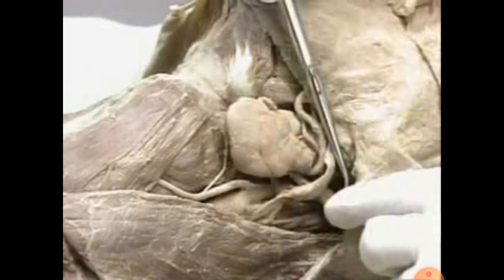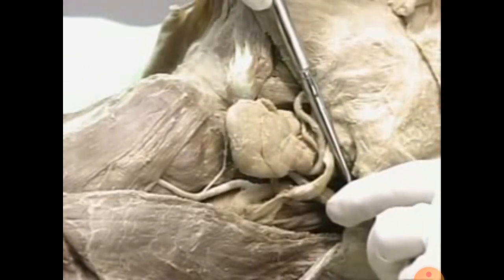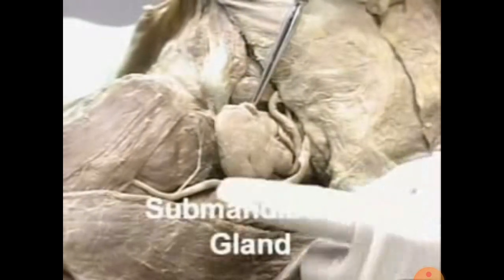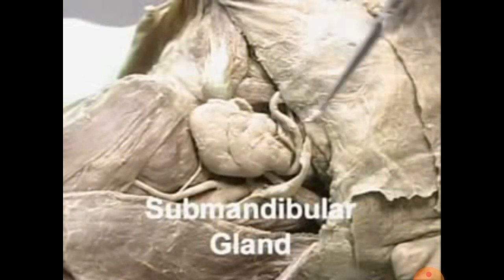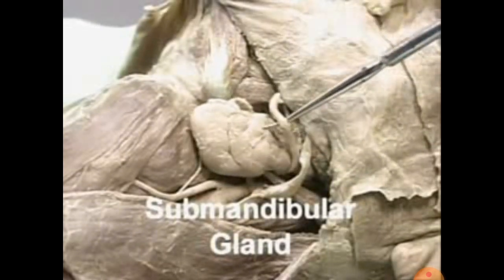This is the anterior belly of digastric, and here is the inferior border of the mandible. So this forms the base of the triangle, the inferior border of the mandible, and the apex is formed where the anterior and posterior bellies meet. This is the submandibular gland.